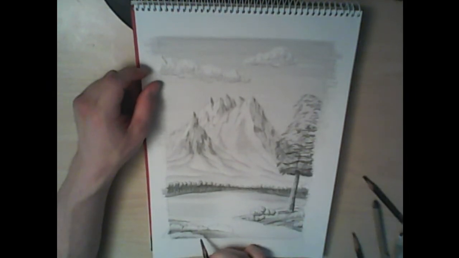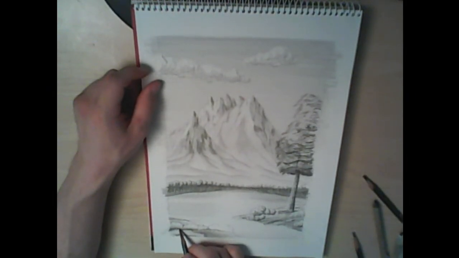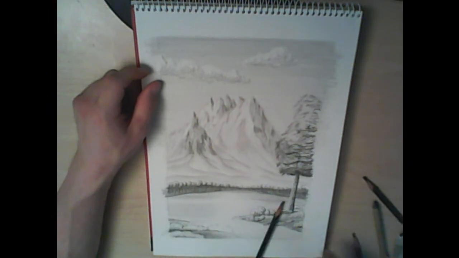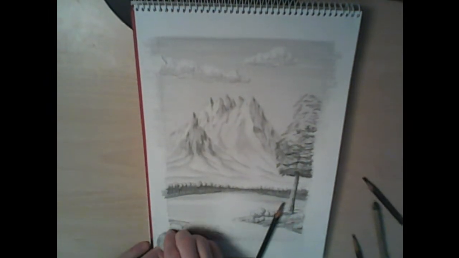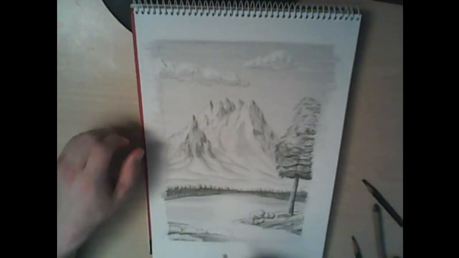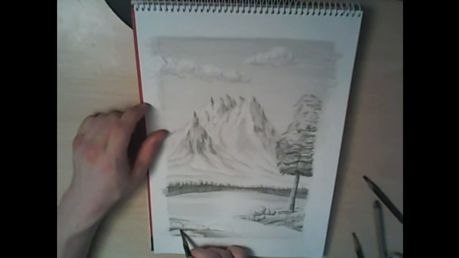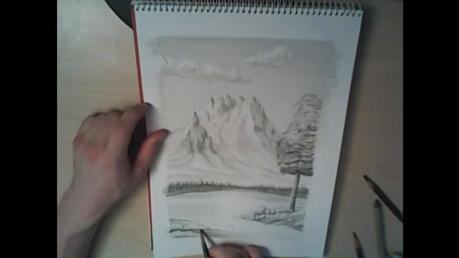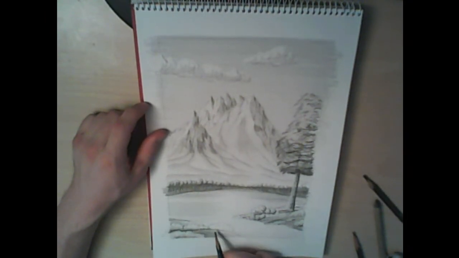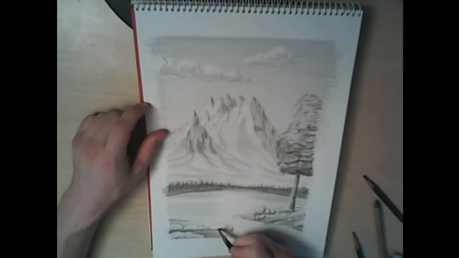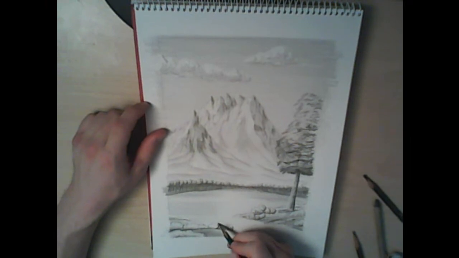So let's go ahead and do that. The lower parts right there, rather dark. To the left parts of those bushes.